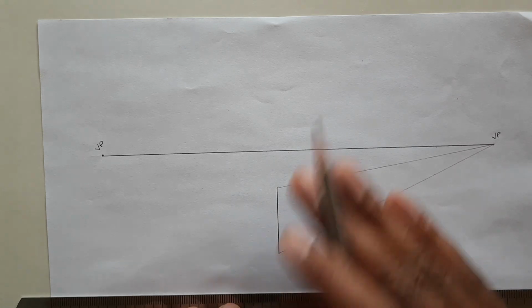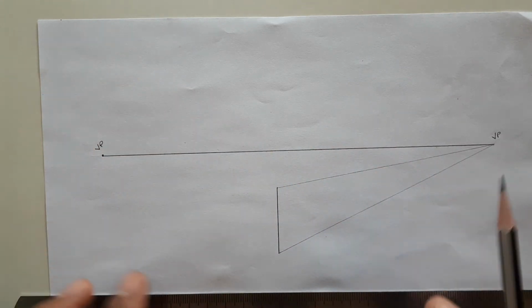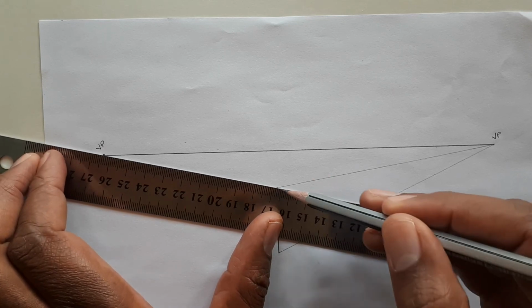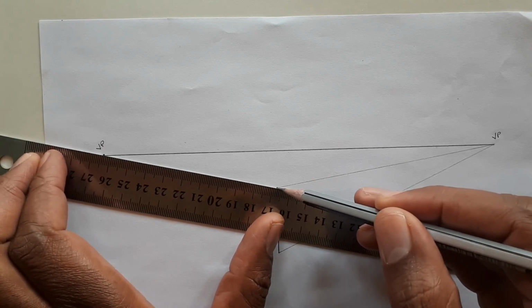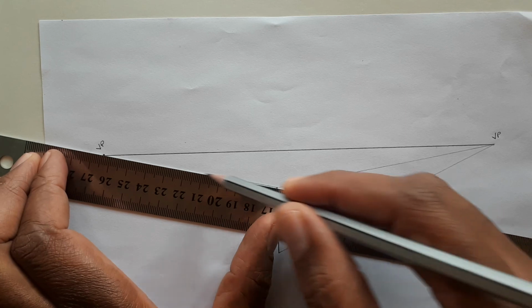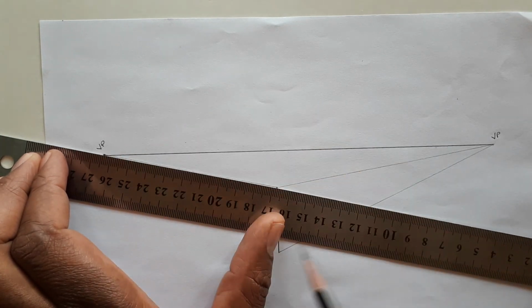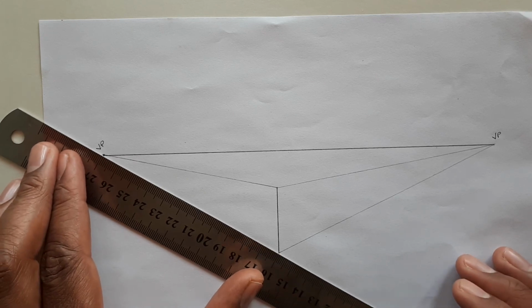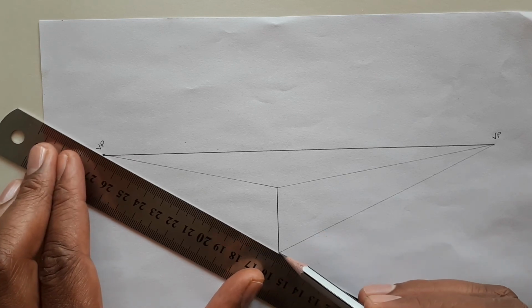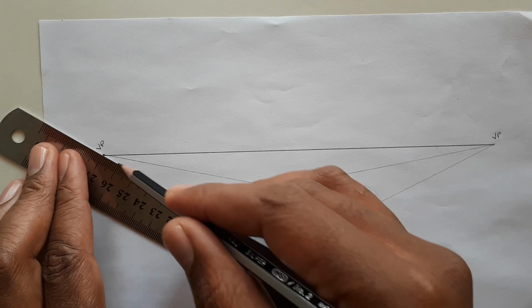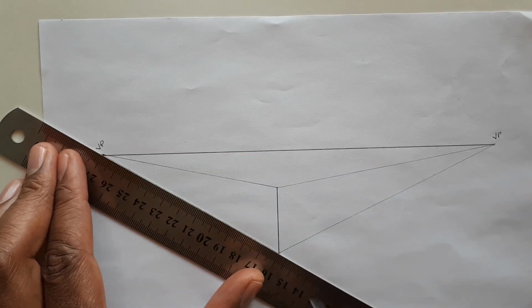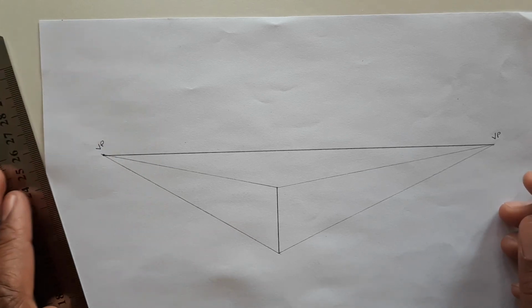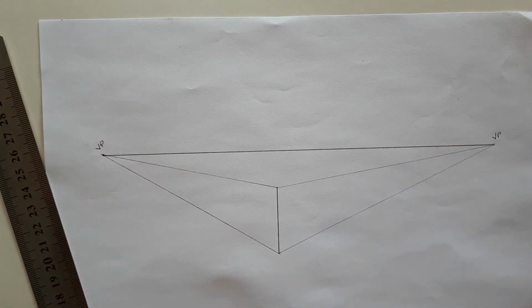I'll do the same thing on the left side. So the left side will have lines coming from this end of the vertical line, and it will be taken to the vanishing point on the left. The same thing with the bottom. Another line will be drawn going to the vanishing point on the left. Okay, so we have something to start with.